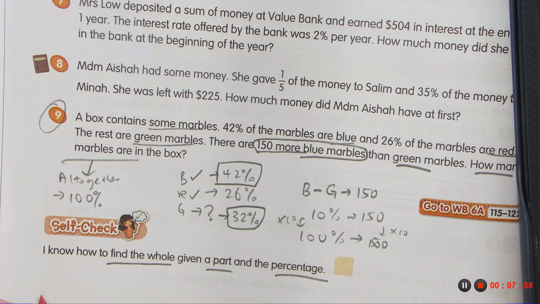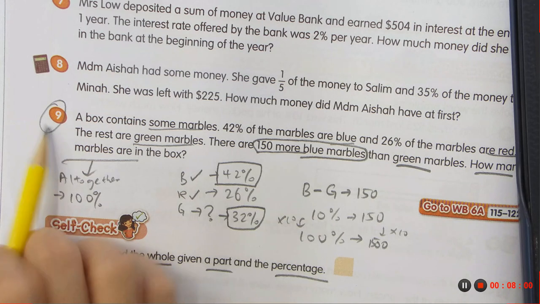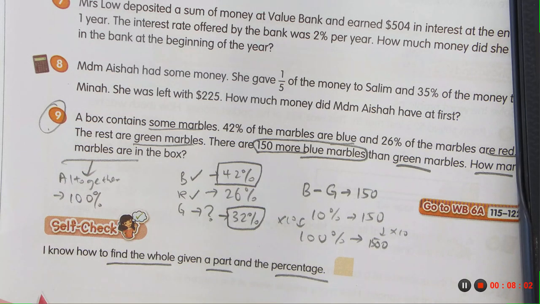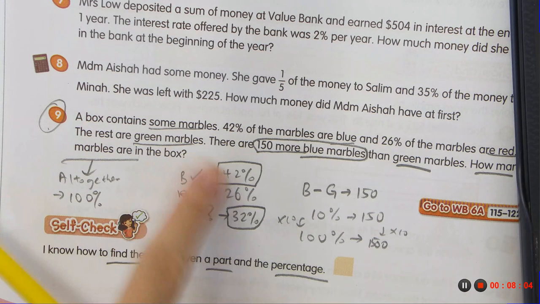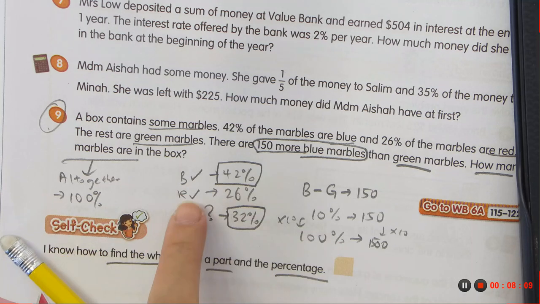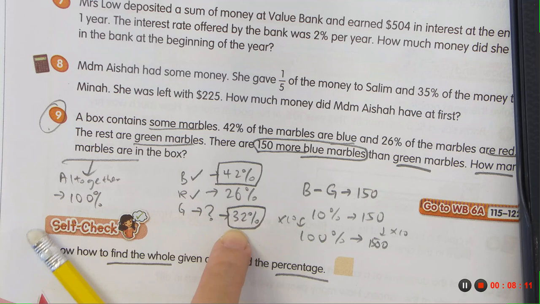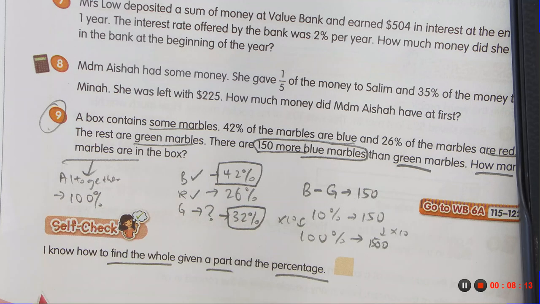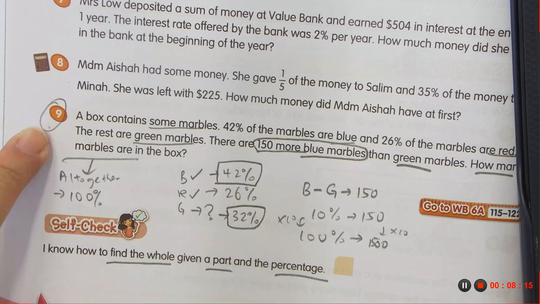Now, let's go back to question 9. What's the part that's given? Blue is given, red is given, the difference is given. So find the whole. What's the whole again? Sum. What's the whole for question 9? 100. The 100% is the whole box of marbles.